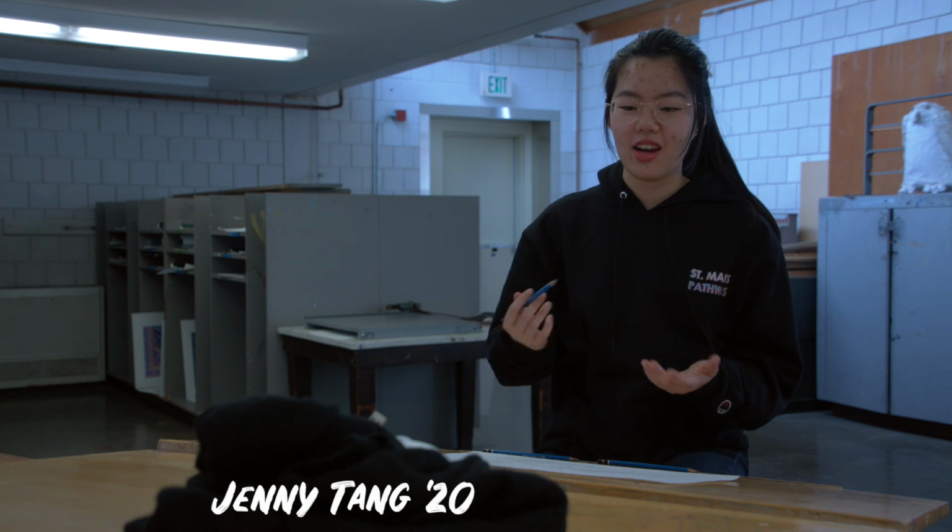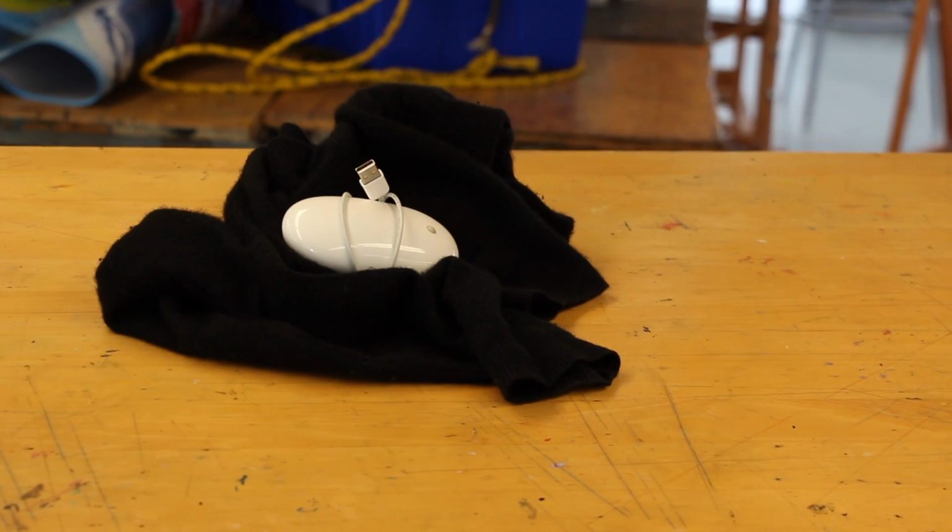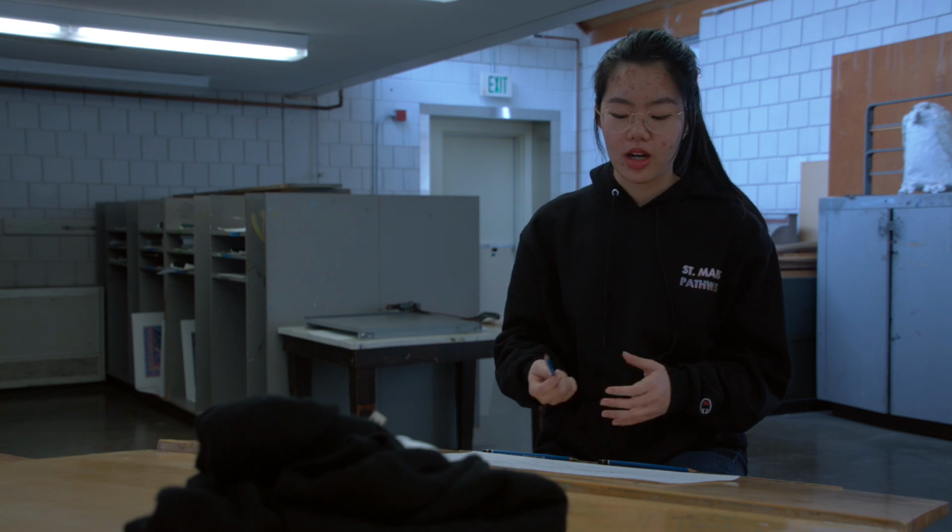Everyone, I'm Jenny, and here today we're going to look at this setup. It's a black sweater and a computer mouse, and we're going to look at rendering.